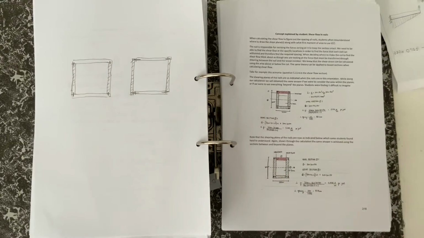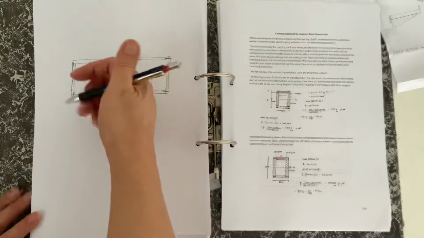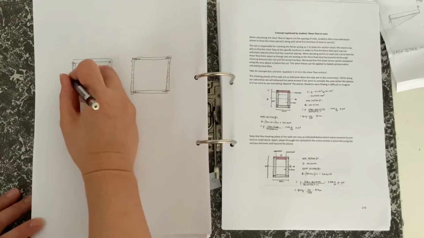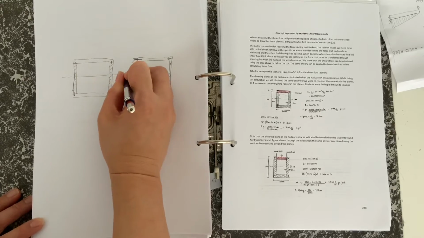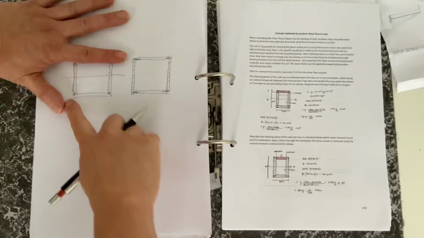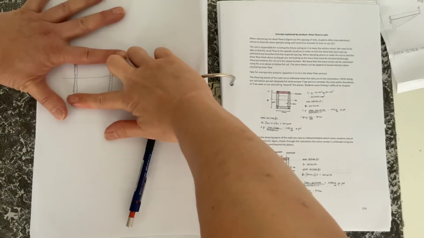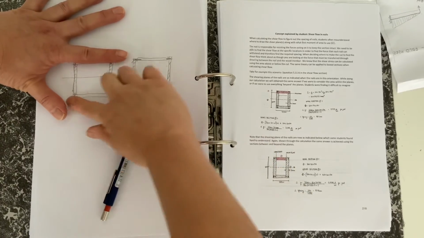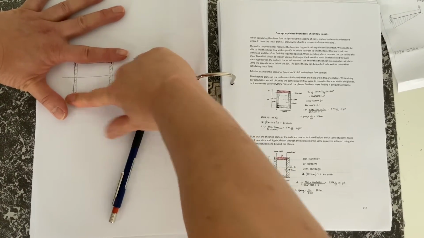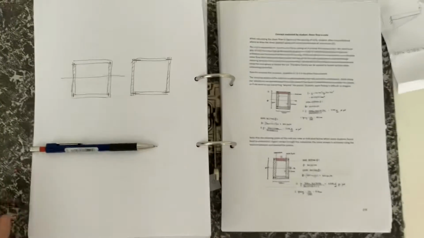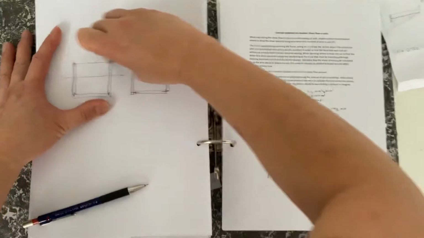So how do you do it? If you're under this one here and you want to work out the force in each nail, we start with the shear flow, and you might work out the second moment of area, the first moment of area for your S dash around those cuts, which would be like that.